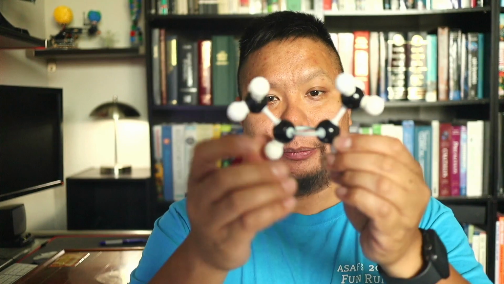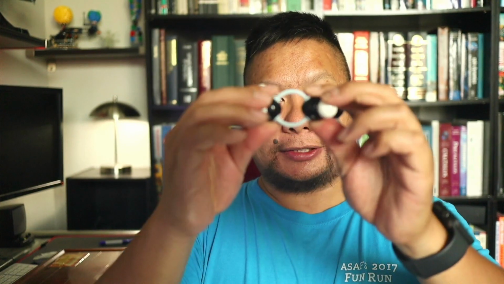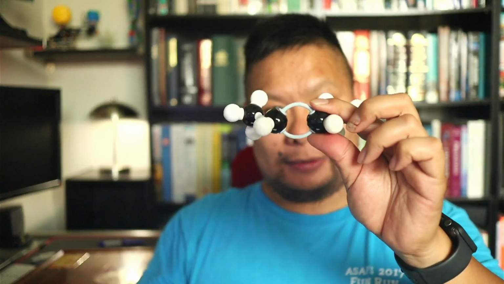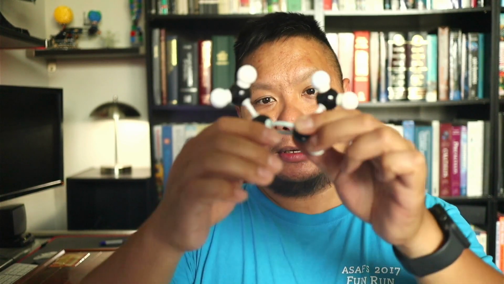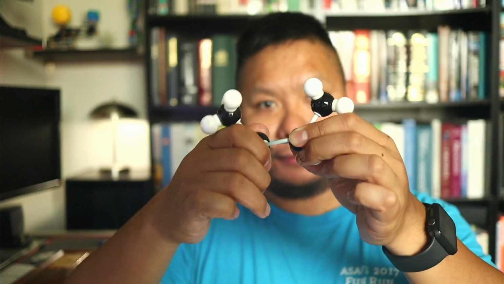But on butene, since there's a double bond there, one bond is made by the sp2 hybridized orbitals making the sigma bond. The other bond is the overlap of the p orbitals. And it doesn't rotate at all.